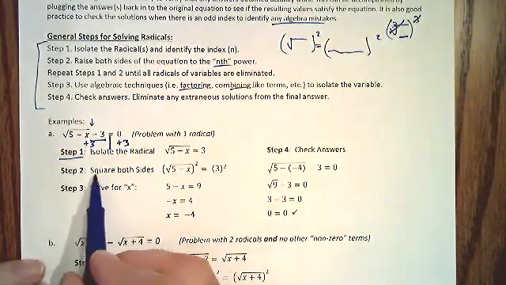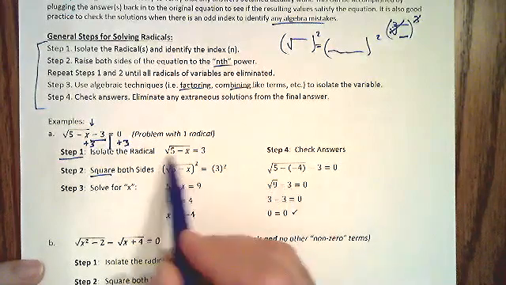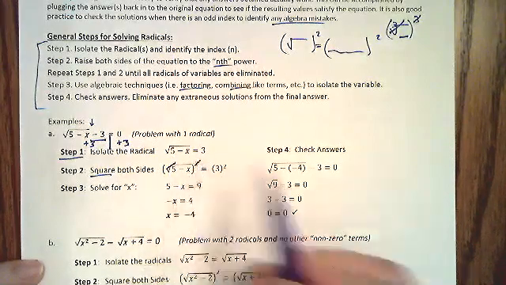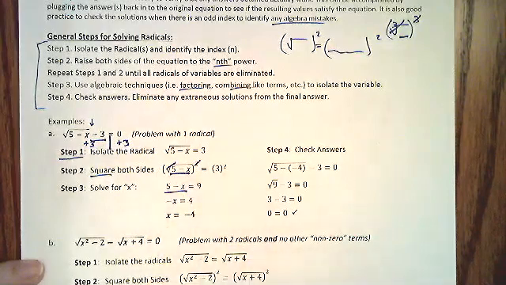Then in step 2, we're going to square both sides, so we're raising it to the second power. When that happens, your radical is eliminated and that power goes away, and you're left with what's inside. In this case, it's 5 minus x.